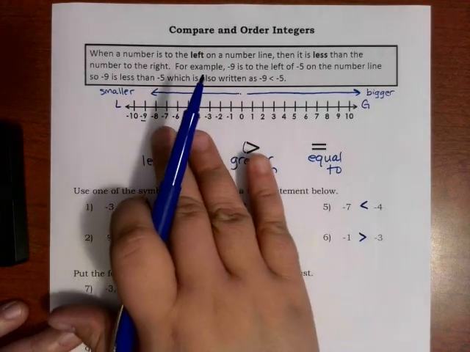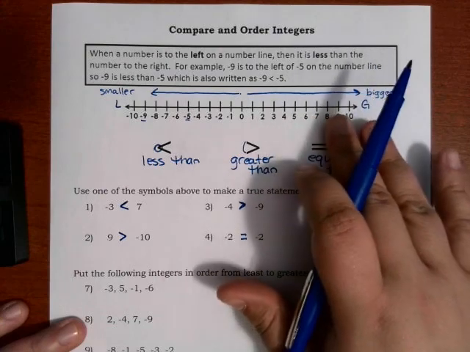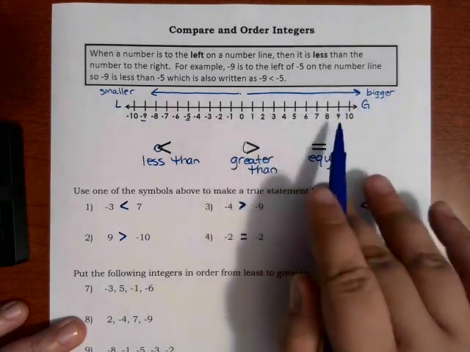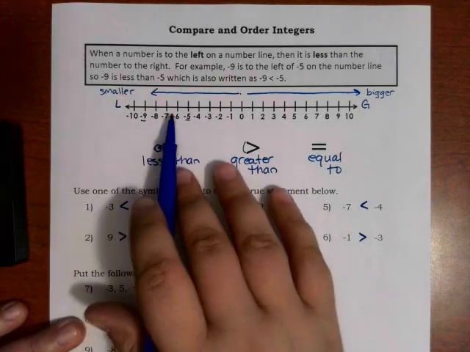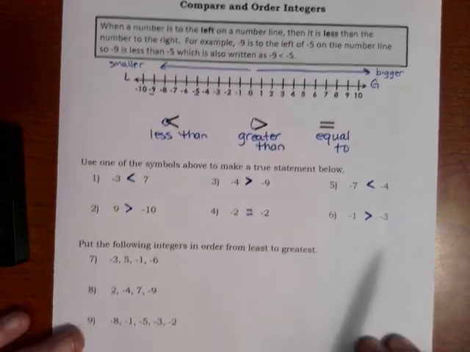Only with negatives. Positives, that doesn't matter. Y'all know how to compare positives. The bigger the number, the bigger the value. But negatives are tricky, so the closer to 0, the greater the value.